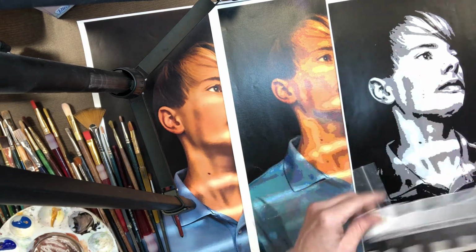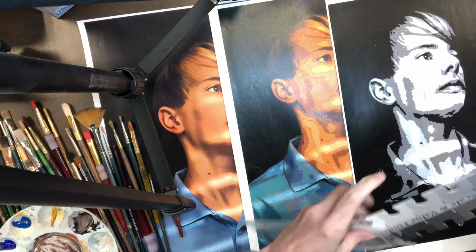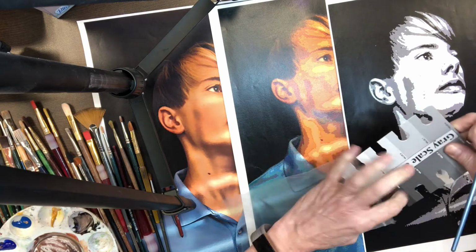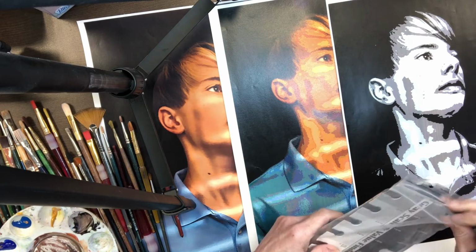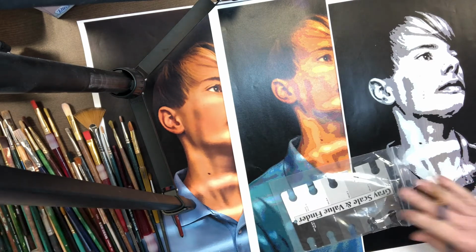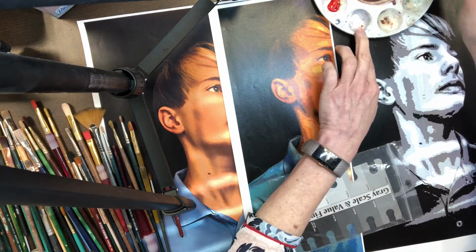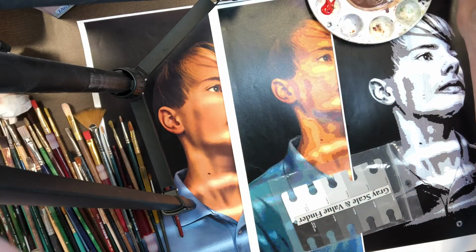So if I know it's a value 8, a fun thing you can do is I can put it back into the package. And you know, sometimes it's hard to see what the value is. So I can put this back in the package. I can mix up a color, which I just took his flesh tone and made it slightly darker.